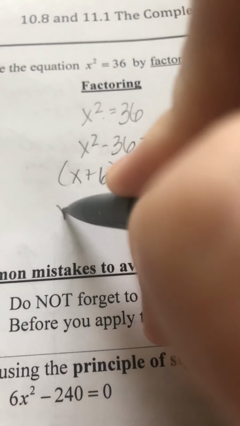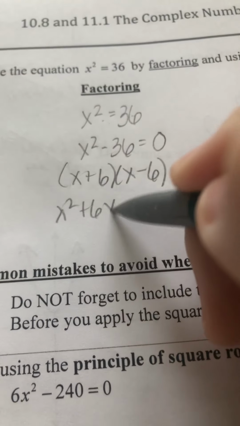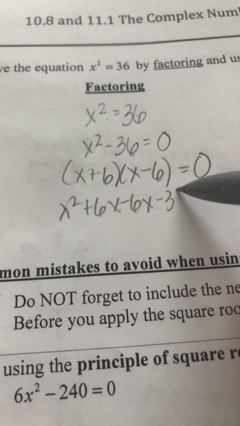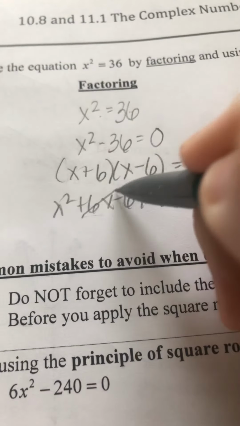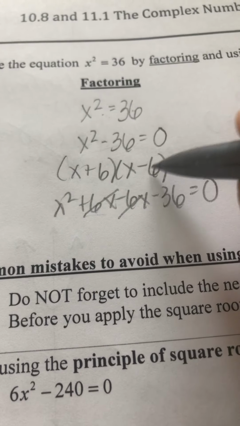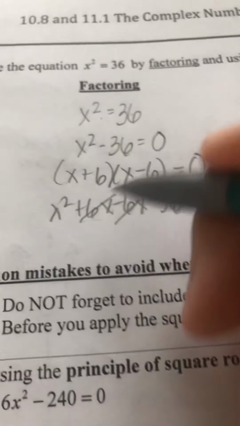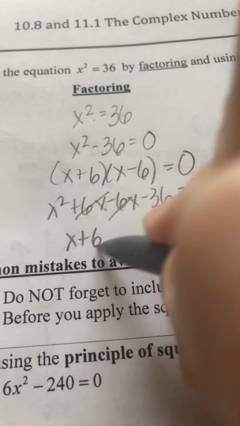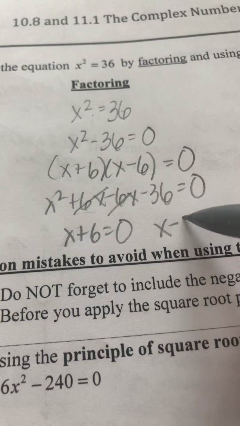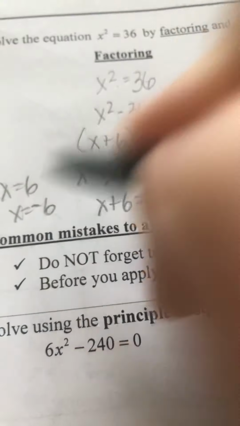So when you FOIL that, you get x squared plus 6x minus 6x minus 36. And these will cancel out, so I'm just showing you why that's the factorization for that thing. Now individually set the factors equal to 0. So you get x equals 6, x equals -6. Two solutions there.